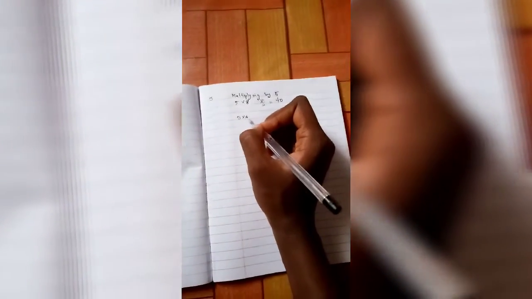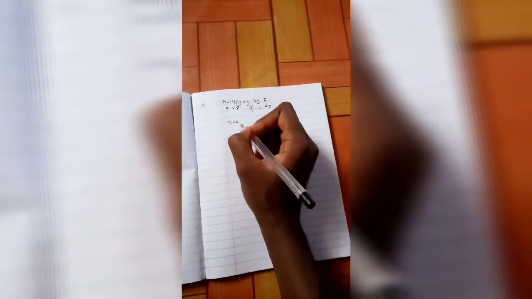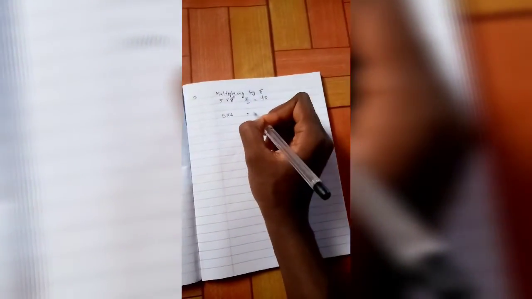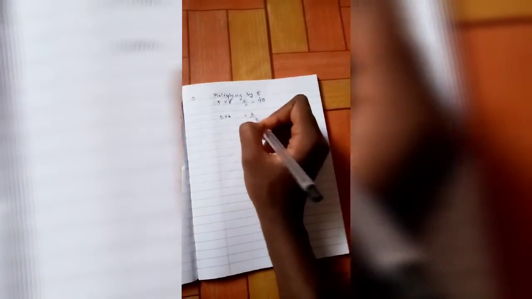Let's say 5 times 6. The number you're multiplying by 5 is 6. Divide that 6 by 2. Half it. So 6 divided by 2 will give us 3. Then you add your 0.